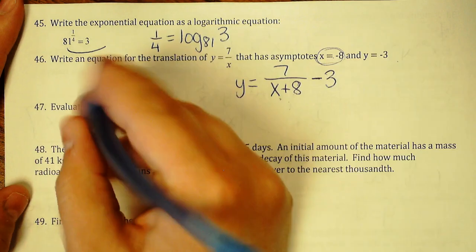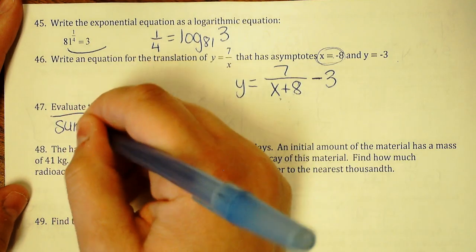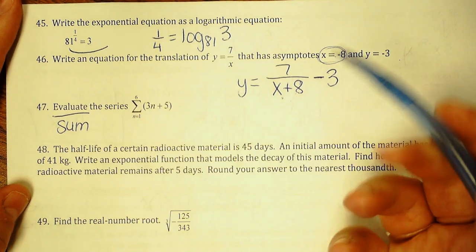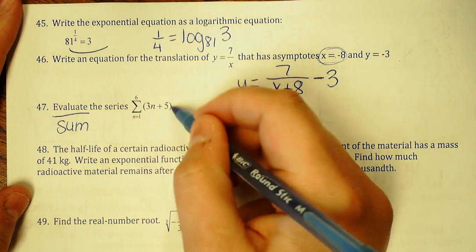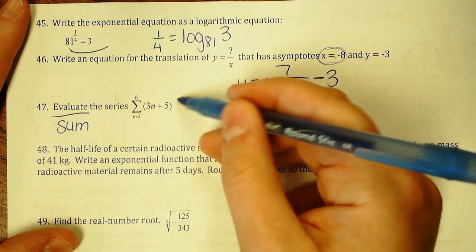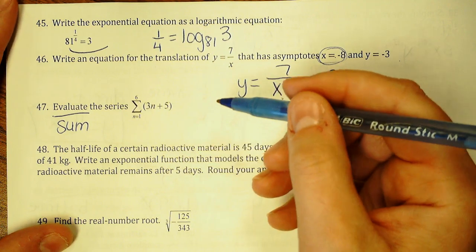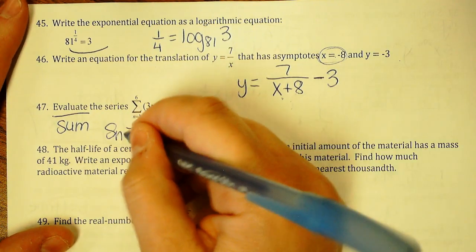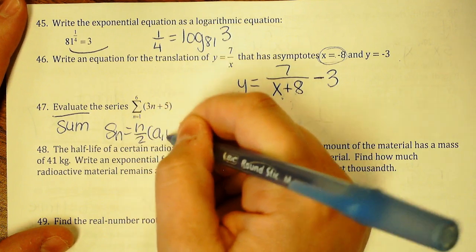Okay, evaluate. This is find the sum, and this is summation notation. And this is arithmetic, and the reason I know that is because I don't have any exponent. You'd have to have an exponent up here for this to be geometric. So this is on your formula sheet. I'm just going to write it real quick.